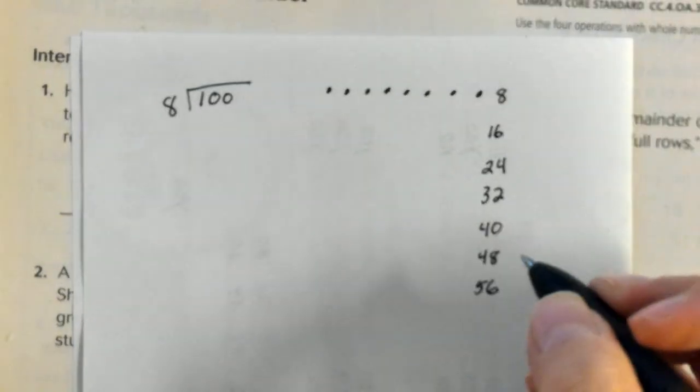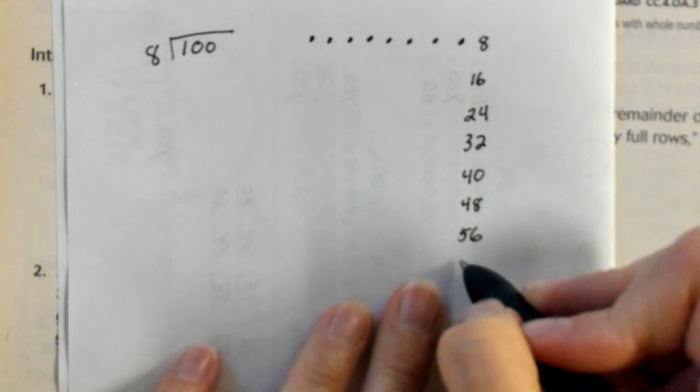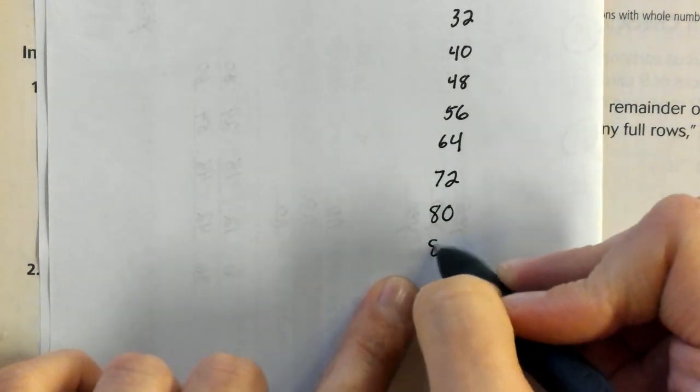All right, 8 times 7, 56, 8 times 8, 64, 8 times 9, 72, 8 times 10, 80, 8 times 11, 88, 8 times 12, 96. Okay, am I going to get another 8 in there?